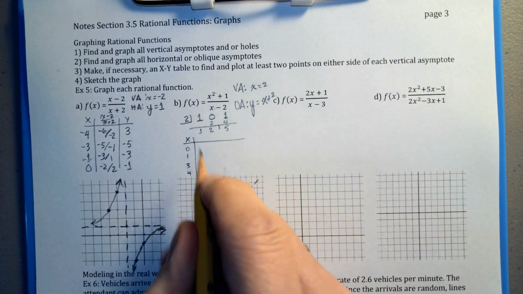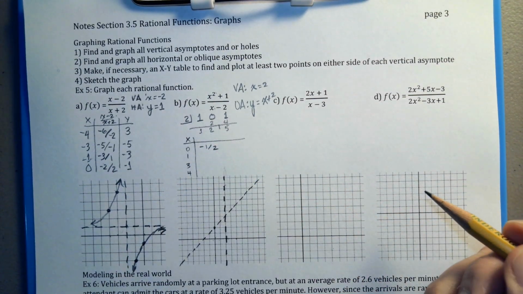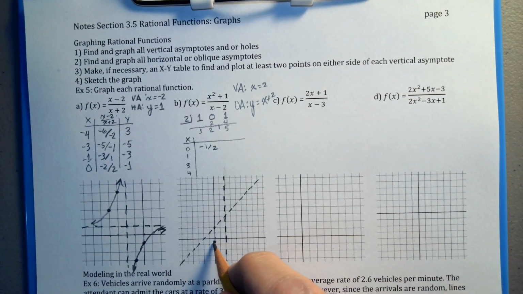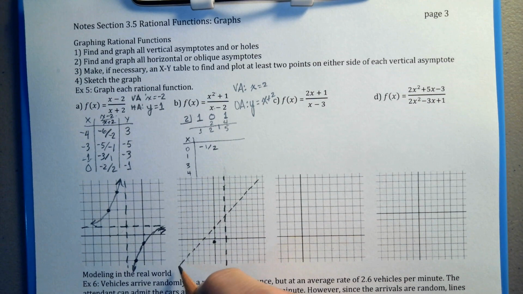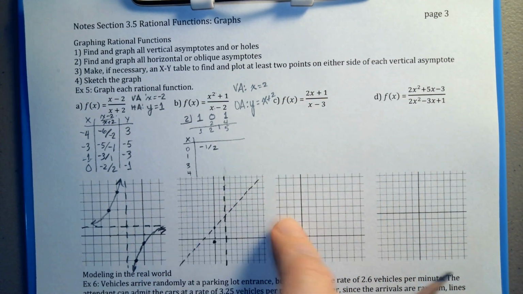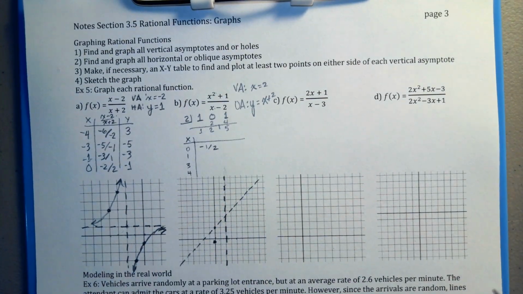All right, and so when we plug 0 in for that, we get negative 1/2. So 0, negative 1/2, we're here. Okay, so we know we're going to be down in here and up in here, opposite each other. We're not going to be in these 2 regions here, which sometimes we are, but in this case we're not.